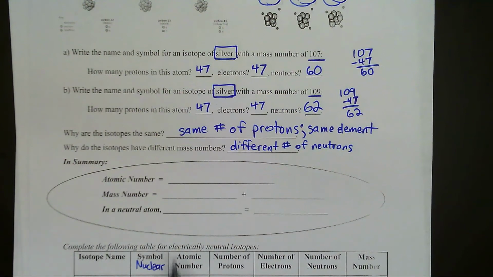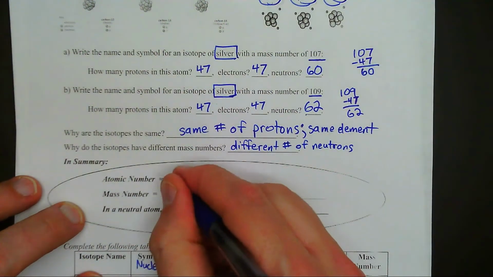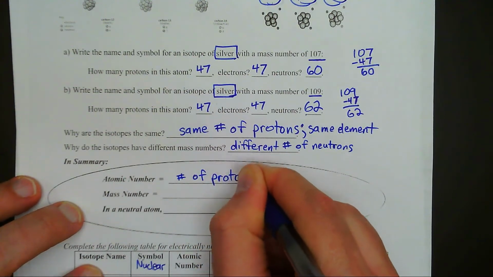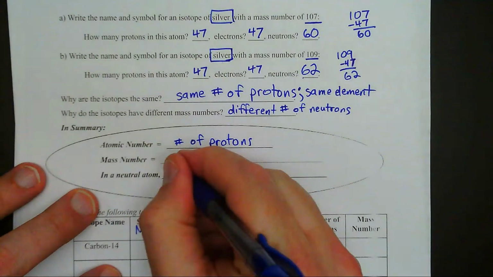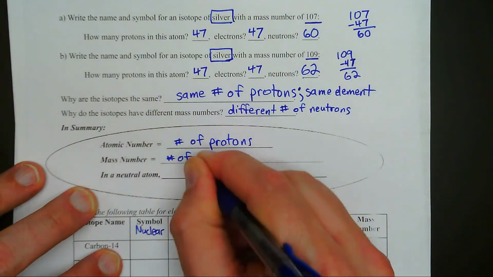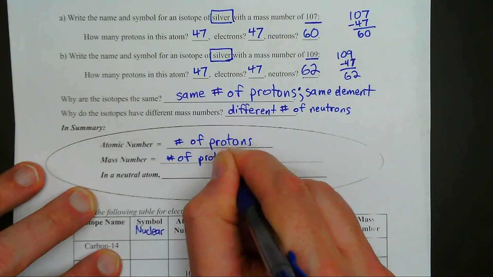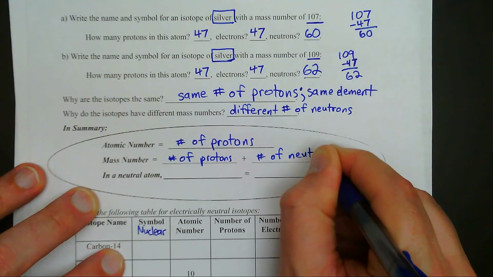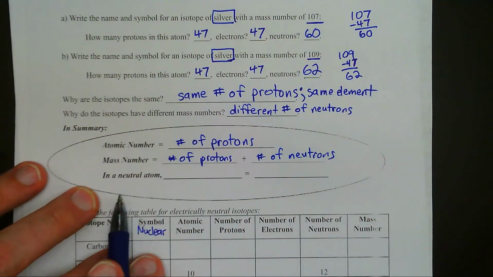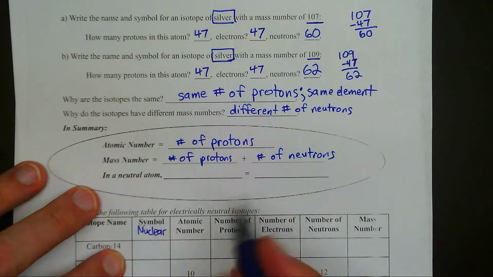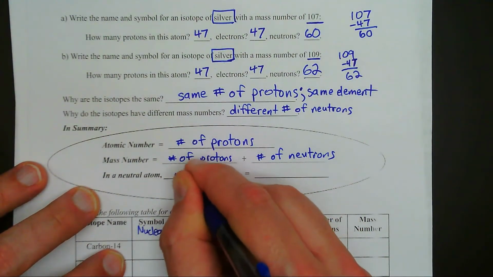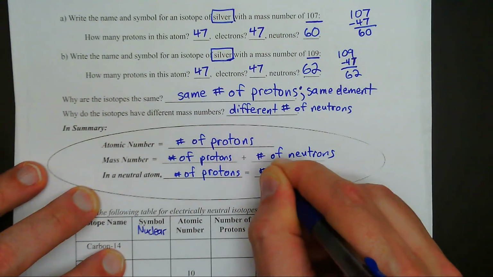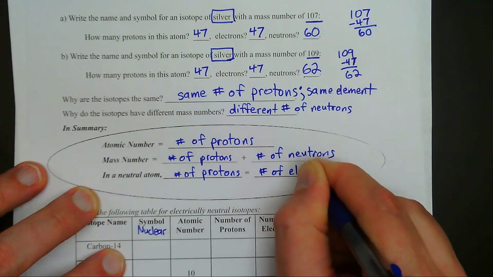So, in summary, atomic number equals the number of protons. Mass number is equal to the number of protons plus the number of neutrons. And then last but not least, in a neutral atom, the number of protons will equal the number of electrons.